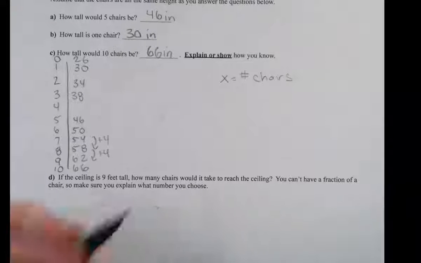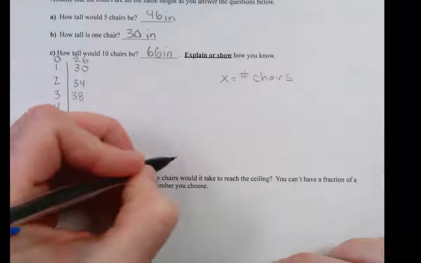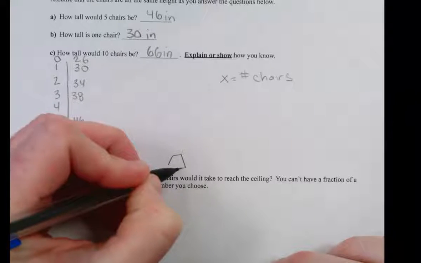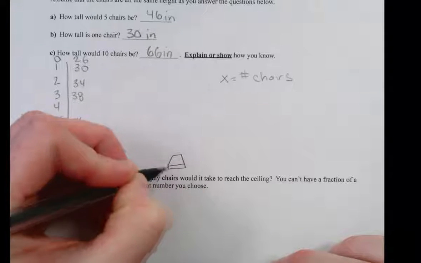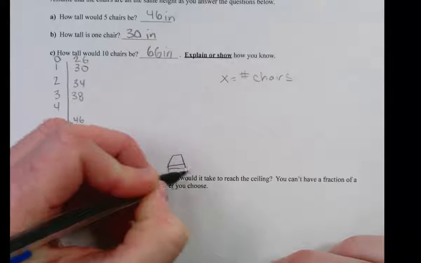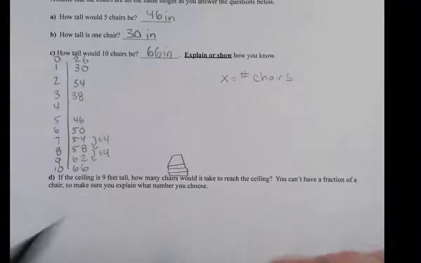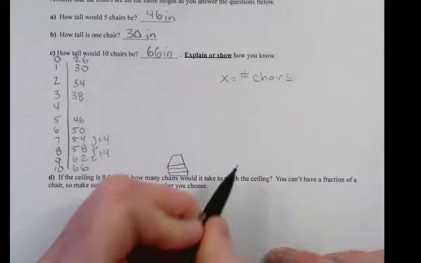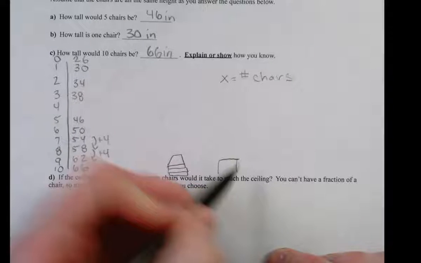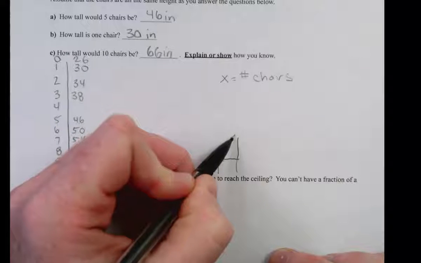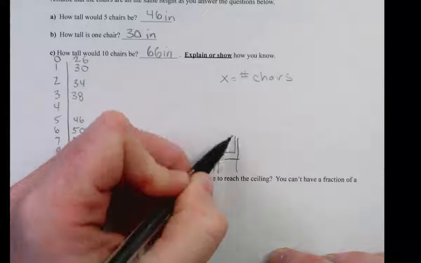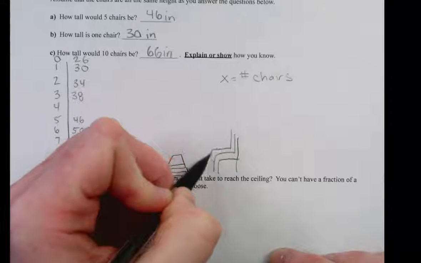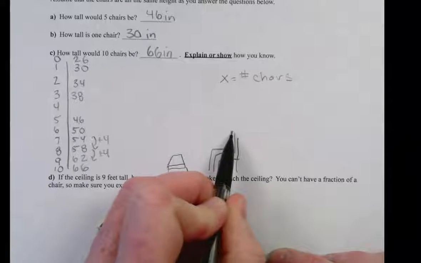So let's think about when we stack the cups. Remember that every time we stack the cups, we were only adding this little teeny piece, and this part we had to add at the very end. Well, it's kind of the same way with the chairs. Every time we add a chair, when we stack them, only this little part is being added.